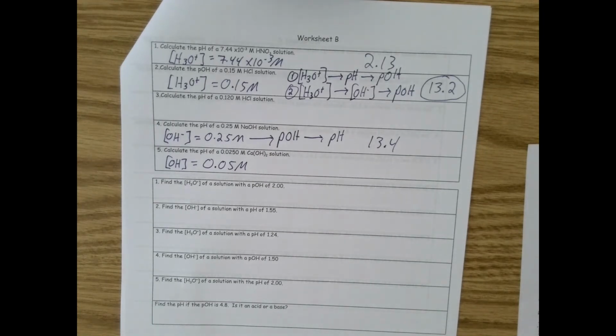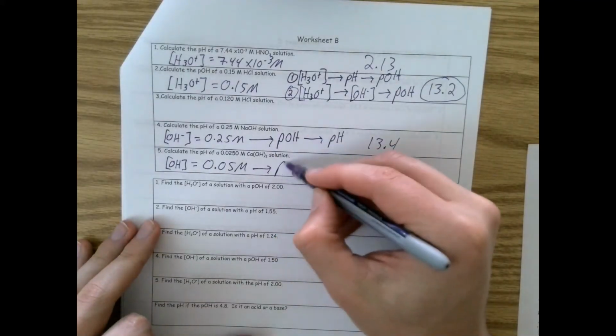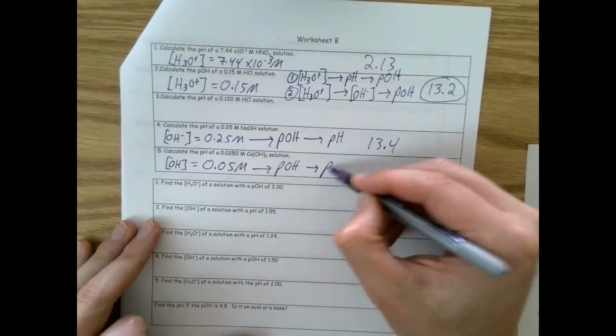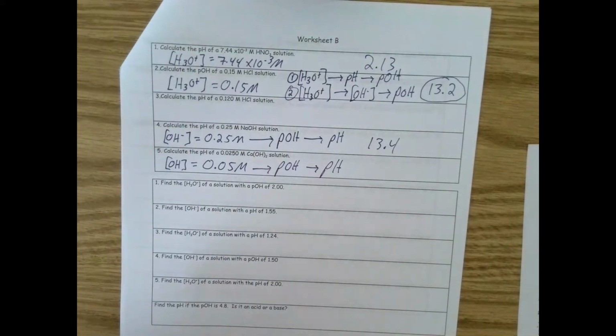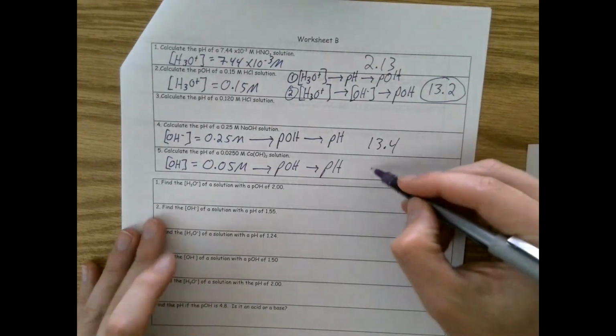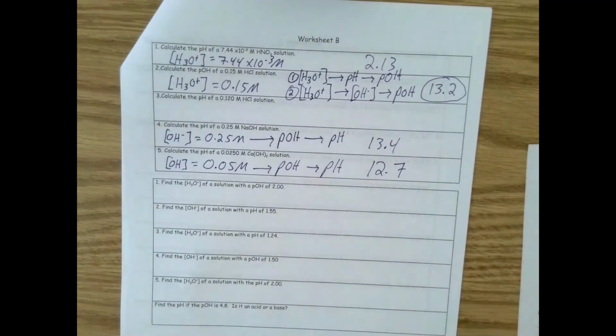Okay. Then I would do the same route, if I were you. pOH, pH. High or low? It's going to be high. And if you look, the concentration of hydroxide is less in 5 than it was in 4, so it should be a lower number, but still on the basic side. What do we get? 12.7. 12.7?